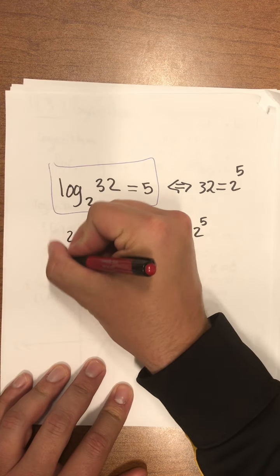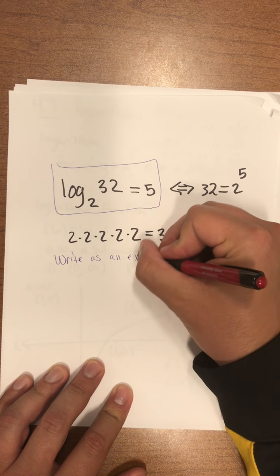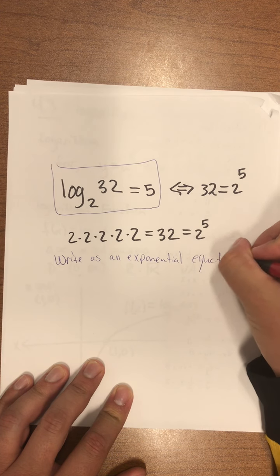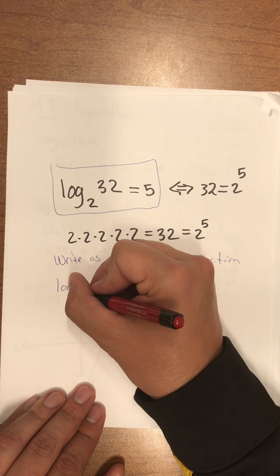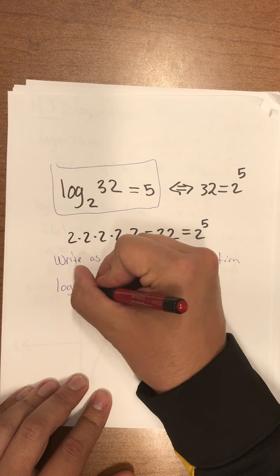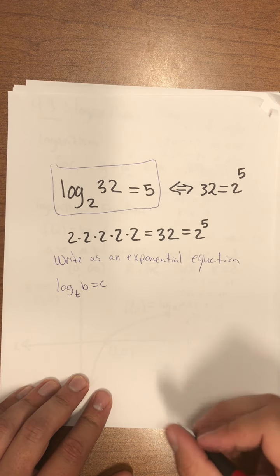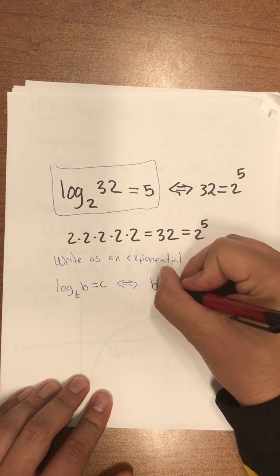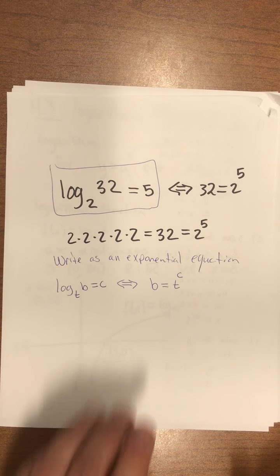So if we were to write as an exponential equation, let's say log base t of b equals c. That logarithm is the same thing as saying b equals t to the c. Okay.